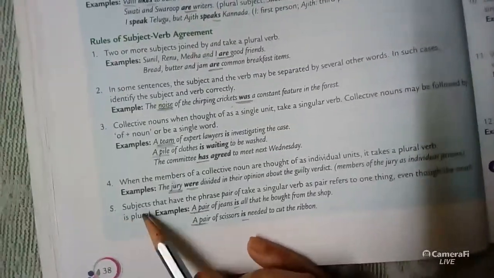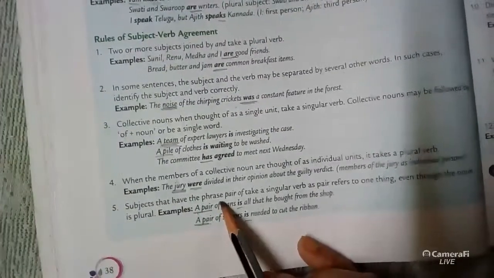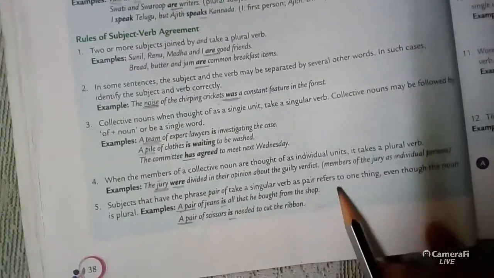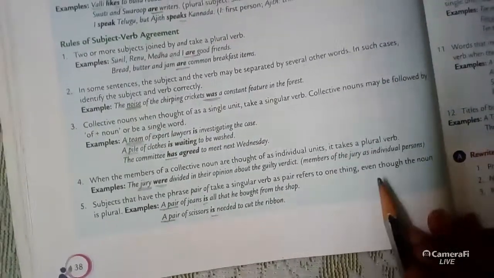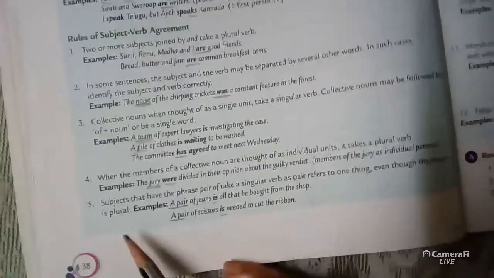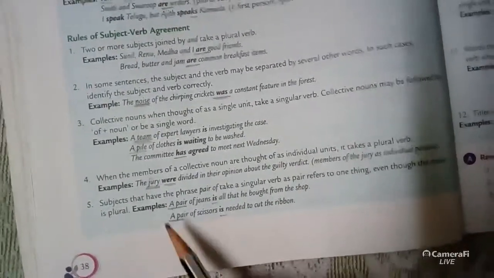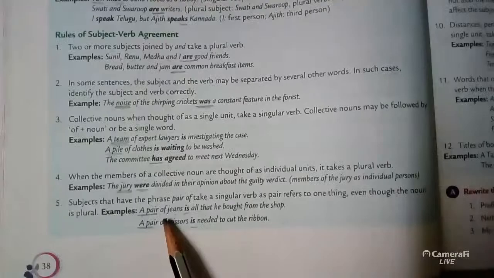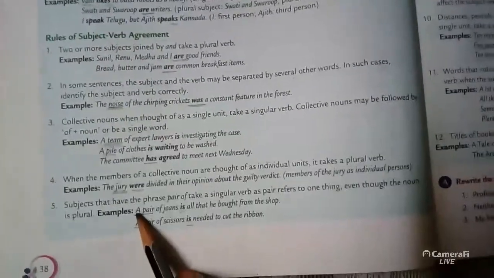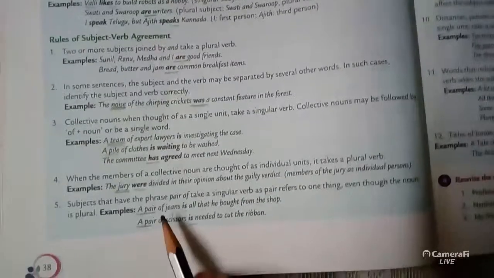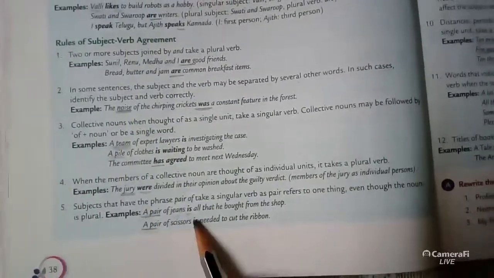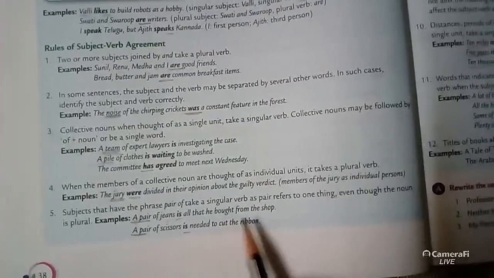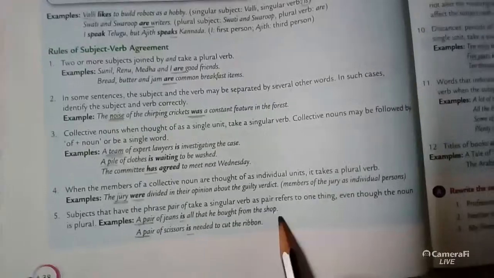Now number 5. Subjects that have the phrase "a pair of" take a singular verb, as pair refers to one thing, even though the noun is plural. Like a pair of jeans. It is one jean pant, but it is called a pair of jeans. A pair of jeans is all that he bought from the shop.